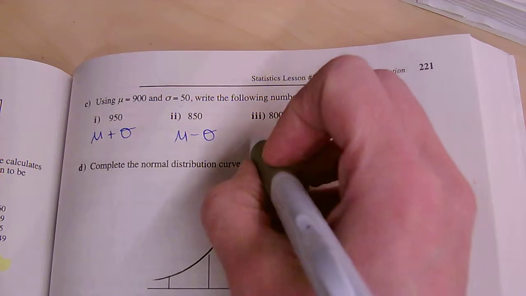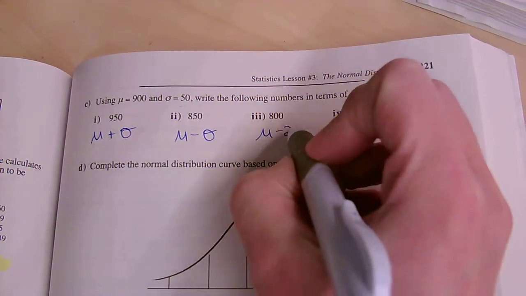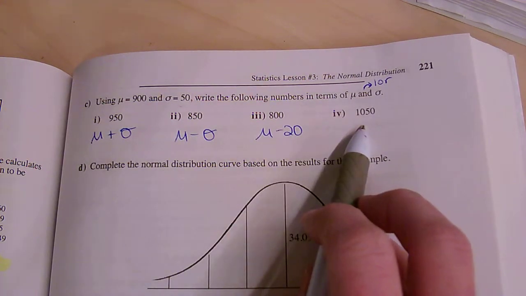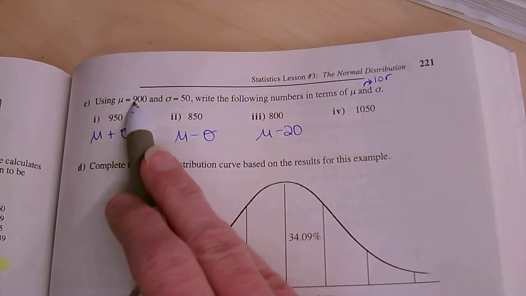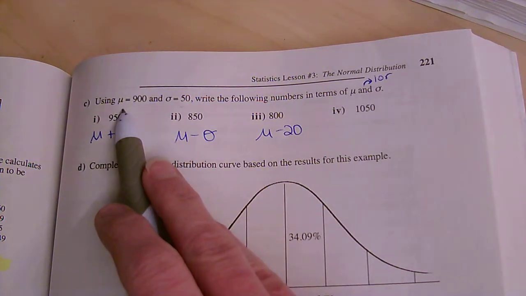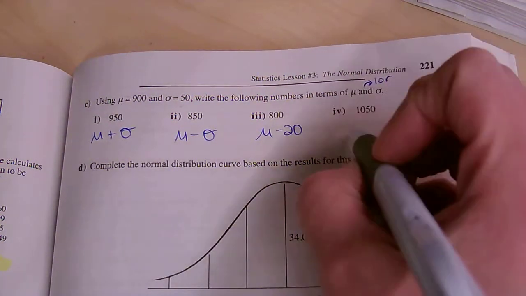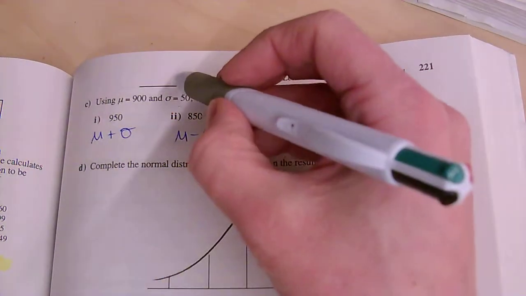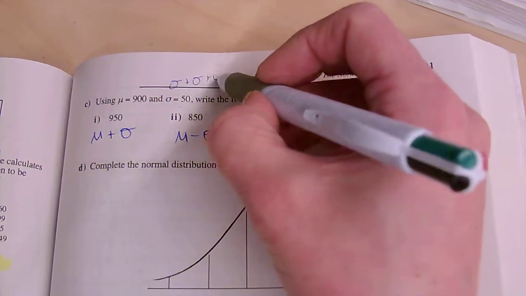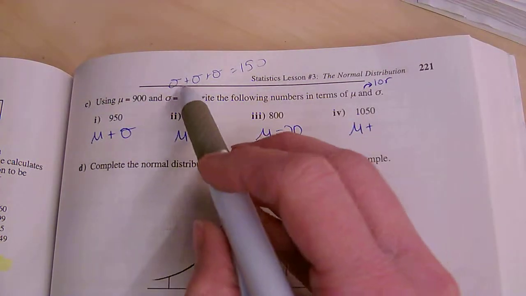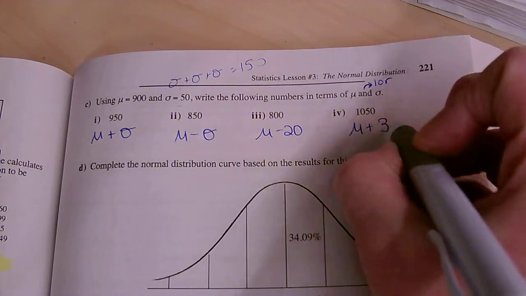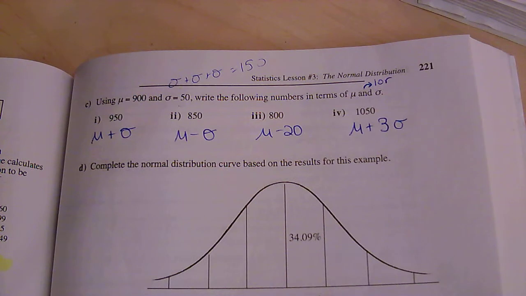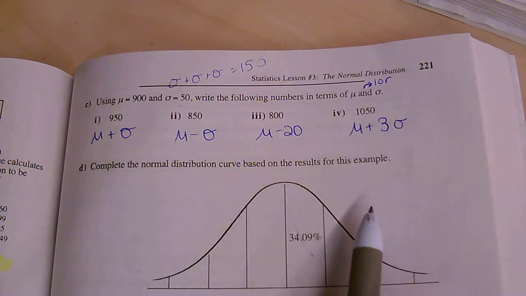I could start with just mu, my average, minus 20, for example. And then 1050, so I would start with mu, and then 1050 is going to be sigma plus sigma plus sigma, because that equals 150. So if I've got 3 sigmas, I could write it like that: mu plus 3 sigma. We're doing this for a reason, you'll see down here.